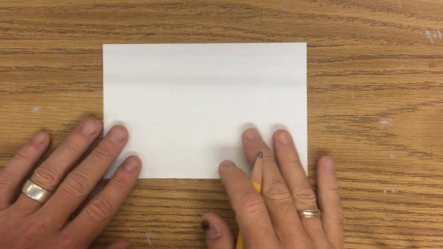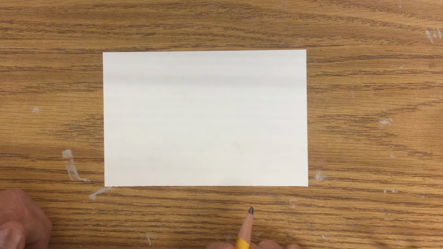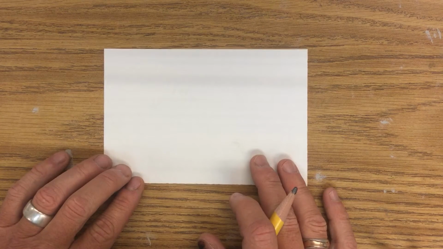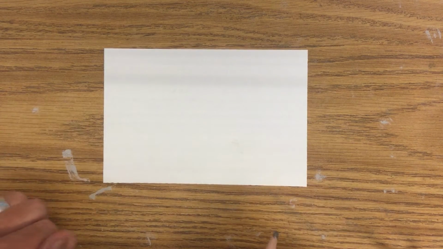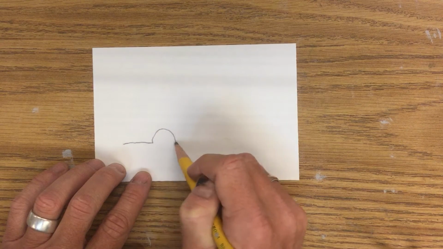All right, everybody. Now that we have seen some illustrations that Robert Alejandro has done based on jeepneys in Manila, and we've seen a couple photographs of actual jeepneys, we're going to create our own. We're going to draw it in pencil, starting with the bottom of the jeepney.